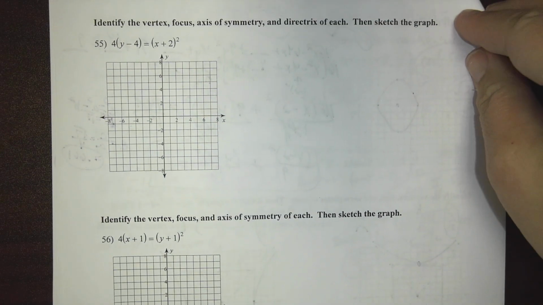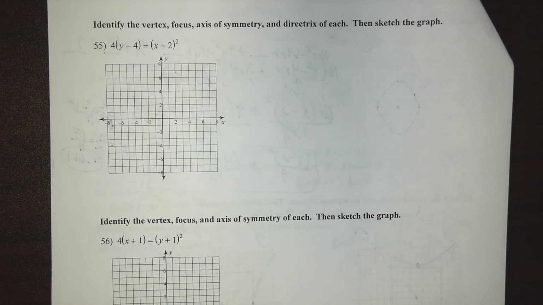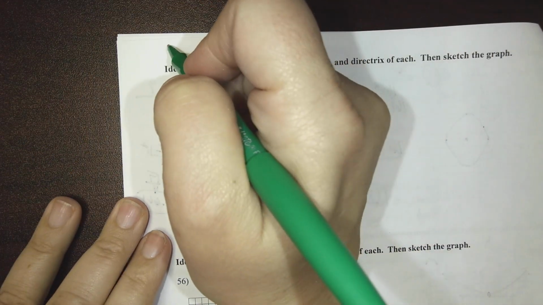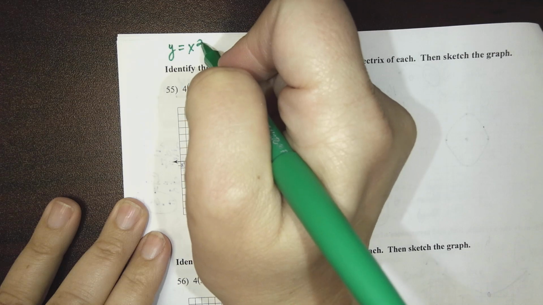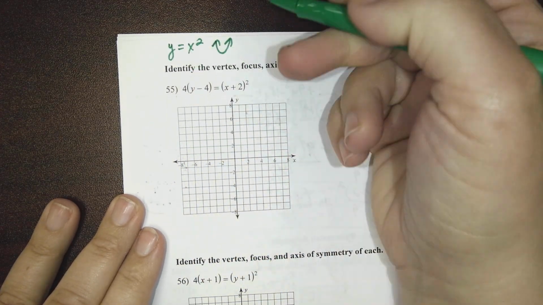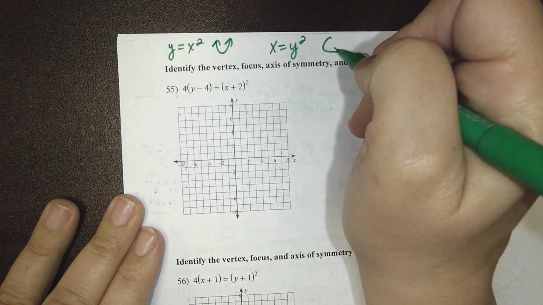All right, one more page for this video. This one is identifying vertex, focus, axis of symmetry. So this is a parabola. So again, for a parabola, we want the vertex. I would write this on a note card, actually. If y equals x squared, your parabola looks like this, up or down if it's negative. If it's x equals y squared, then it's right.